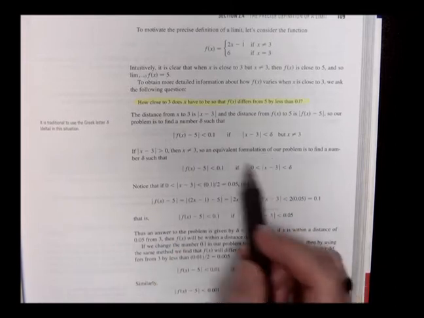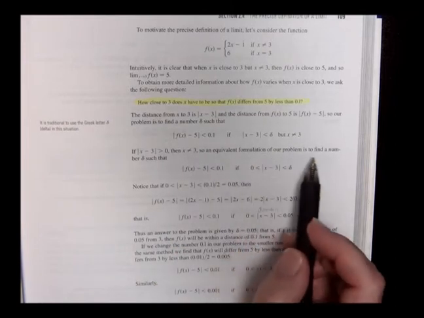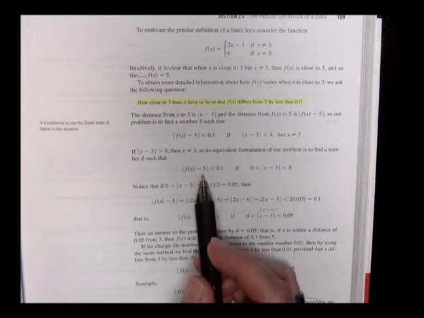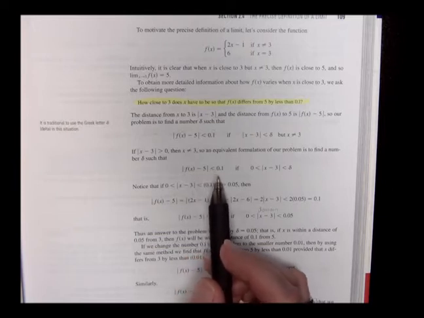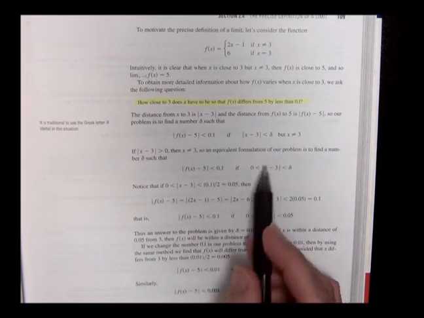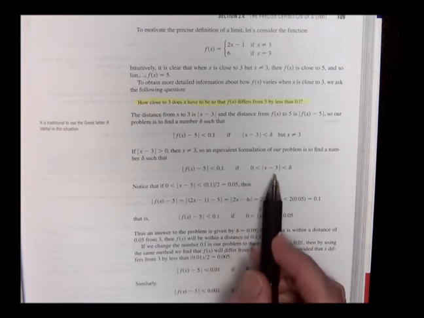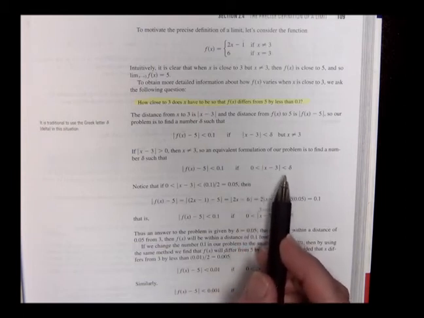So an equivalent formula of our problem is to find a number such that we have the answer minus 5, which is our proposed limit, our answer minus 5 less than 0.1, if our x value that we pick is positive yet smaller than our delta that we chose.